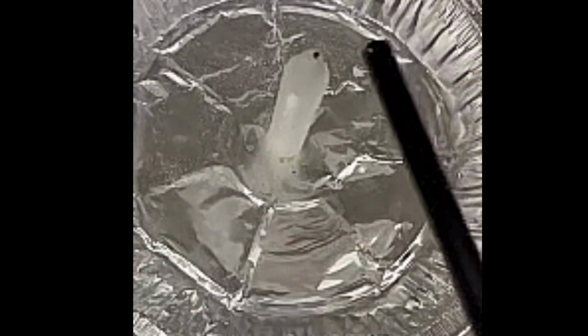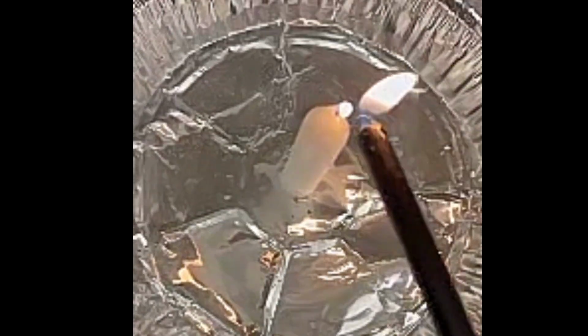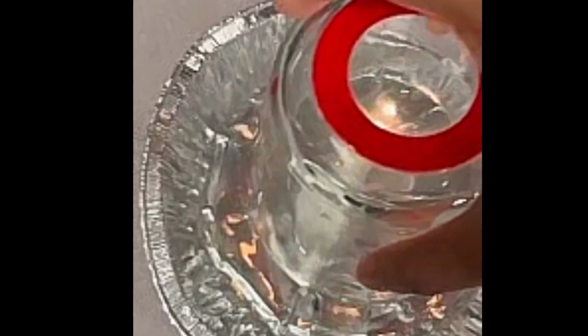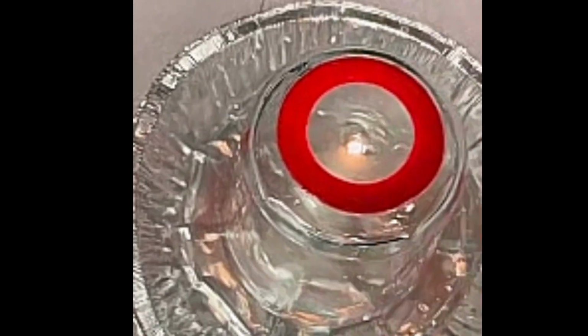In this experiment, I placed a candle in a shallow container of water. I lit the candle and let it burn for a few seconds. Then I carefully covered the burning candle with an inverted mug, creating a fixed amount of air inside a constant volume system. After a few more seconds, the flame went out completely. Now watch closely as the water level rises into the mug.